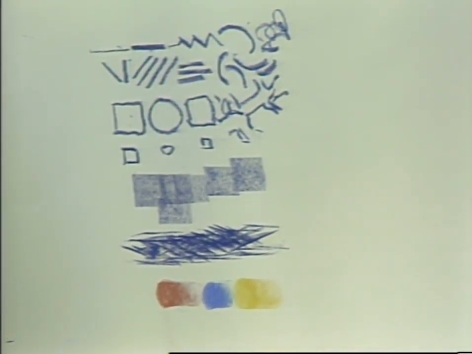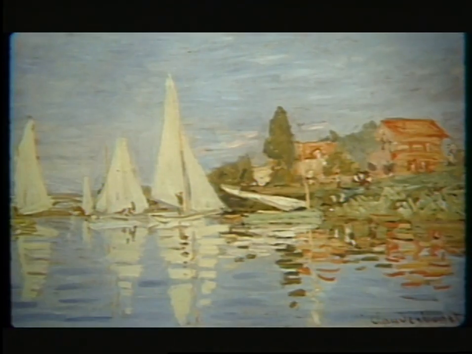Let's look at some fine works of art and see how the 7 elements of design appear. First, let's look at line. There's a vertical line for the masts of the ships. There's a horizontal line for the eye level or the horizon. There's vertical lines for the sides of the houses. And then the lines vary in direction.